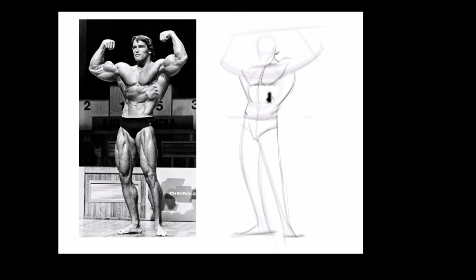Now I'm going to find the gesture of the abdominal shield, the rectus abdominis.